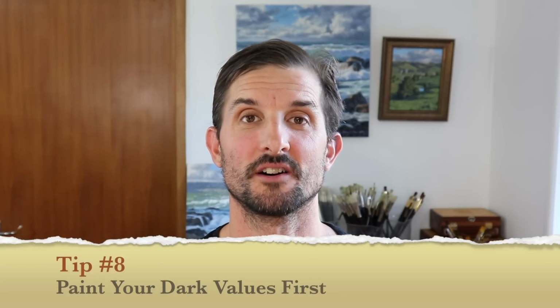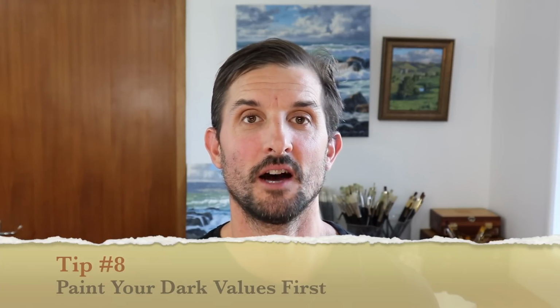Tip number 8, when you start a painting, paint your dark values first. Now, many landscape artists will start a painting with the sky and then they'll work their way forward. And there's nothing wrong with doing this. I'm not knocking it or anything.